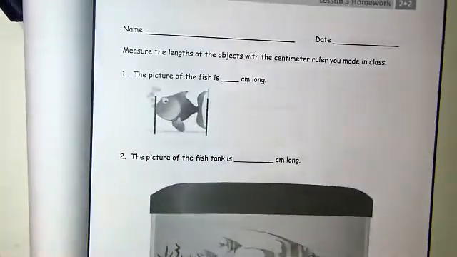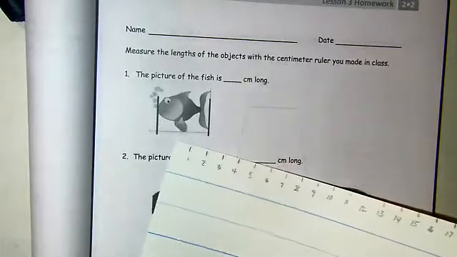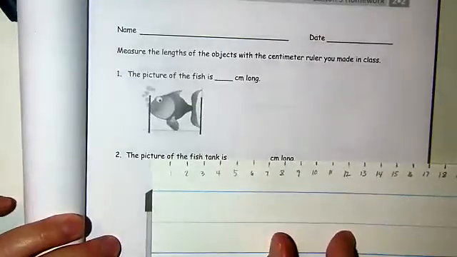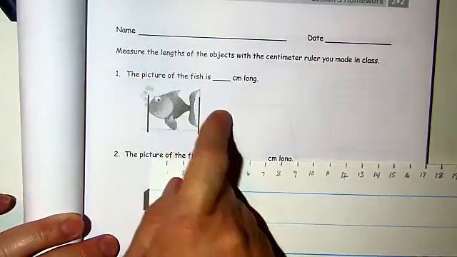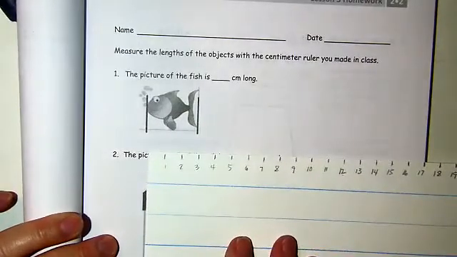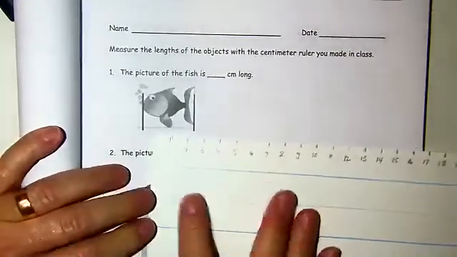Okay, so let's get started with tonight's homework. We're going to be doing exactly those things. So now this is on page 47. We're going to use the centimeter ruler that we made, and we're going to measure the picture of the fish. Now, we're measuring the fish, not the bubbles or anything else that might be in the picture. They're asking us to measure just the fish.